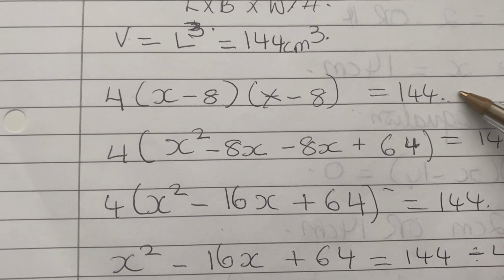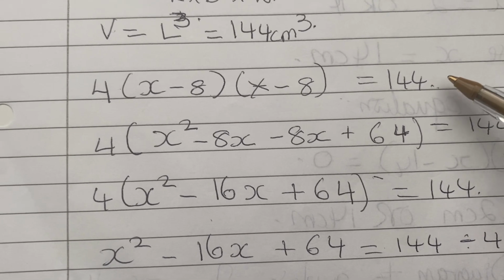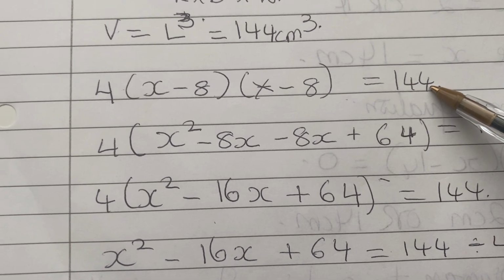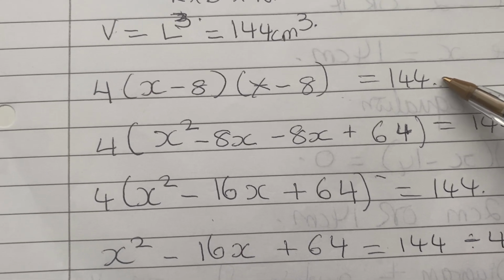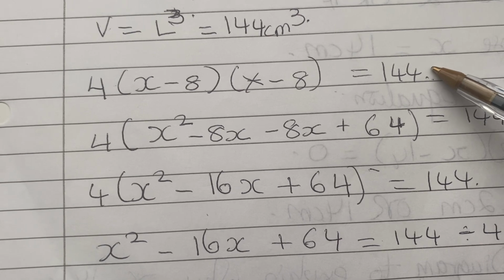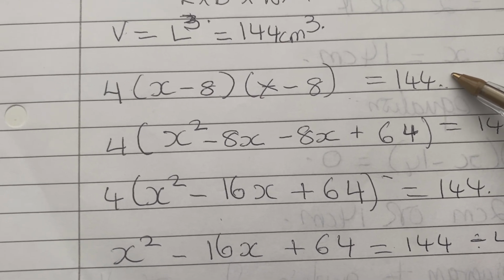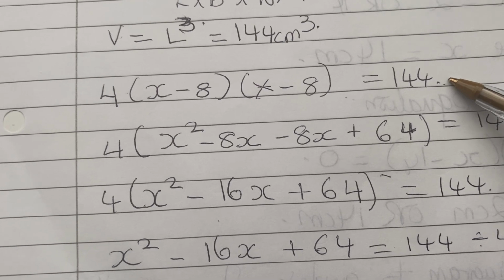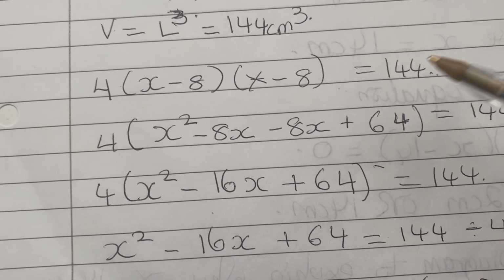This is also an important step, which will be equal to 144 centimeter cube, you remember we are dealing with volume. If you can't set this up, then you cannot do the question.